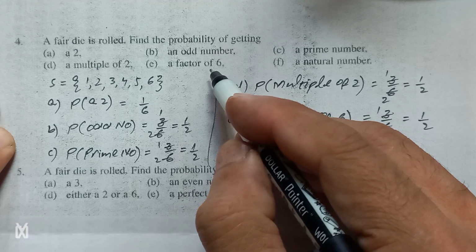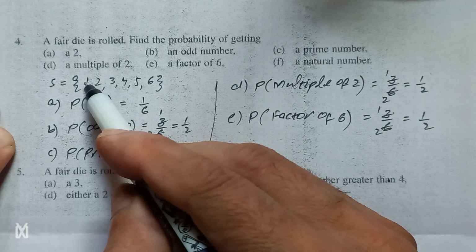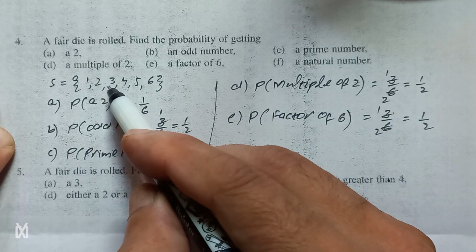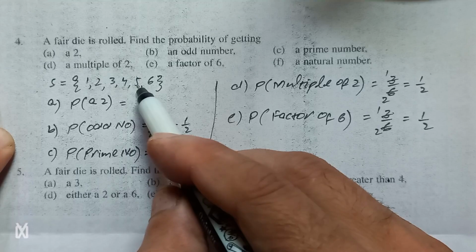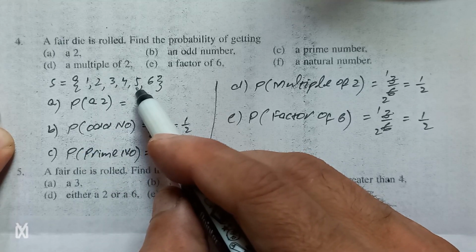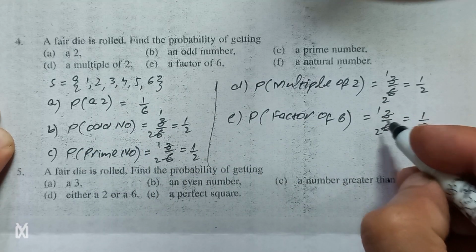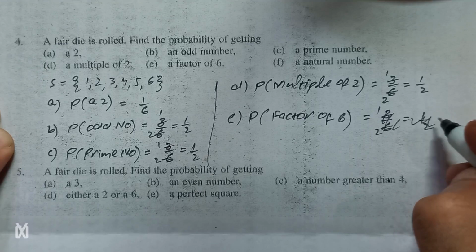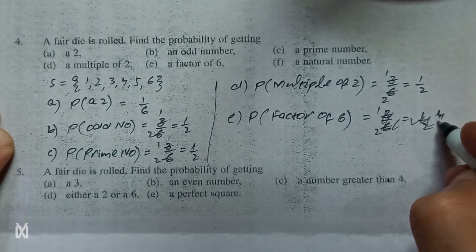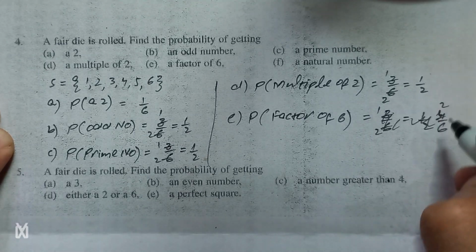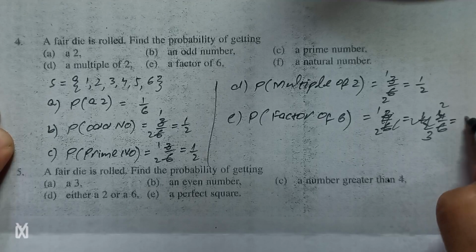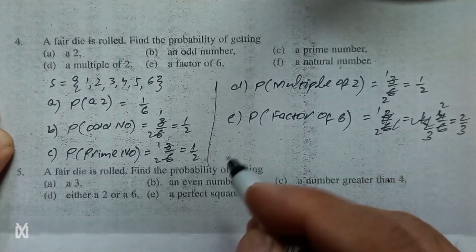E part, a factor of 6. So 1, 2, 3 and 6 itself are the factors of 6. So there are 4 favorable outcomes. So 4 by 6, 2 2s are, 2 3s are, so 2 by 3 is the answer.